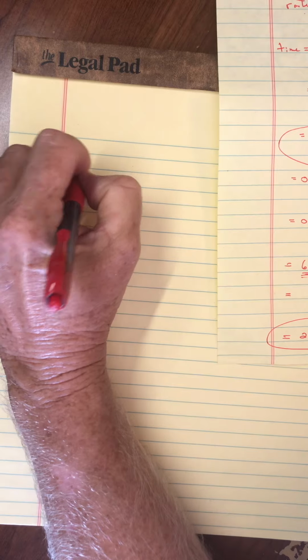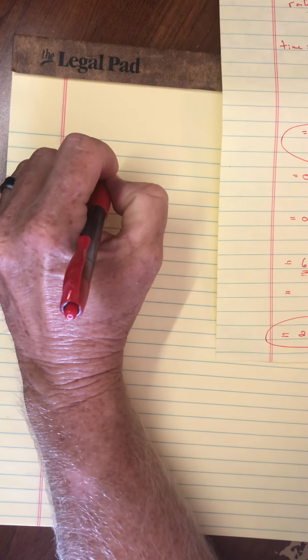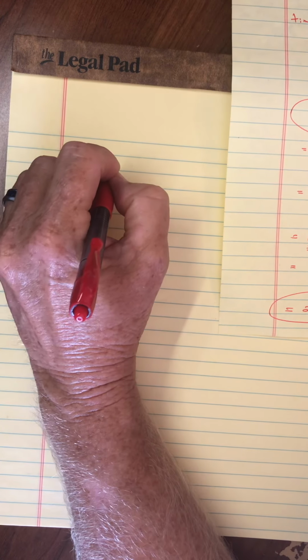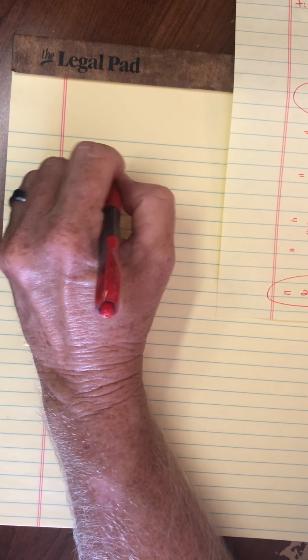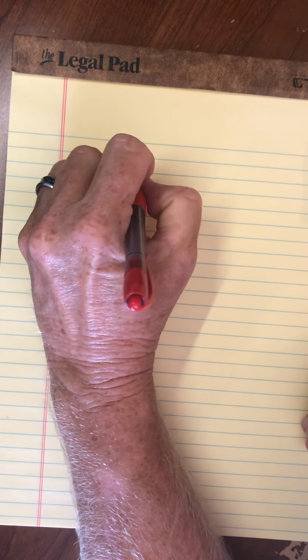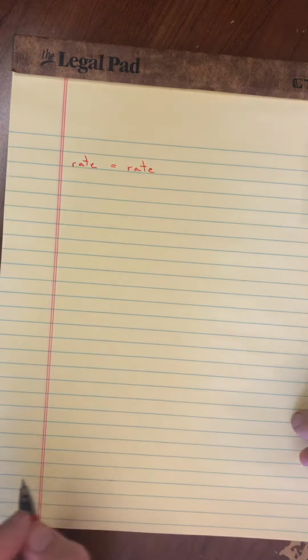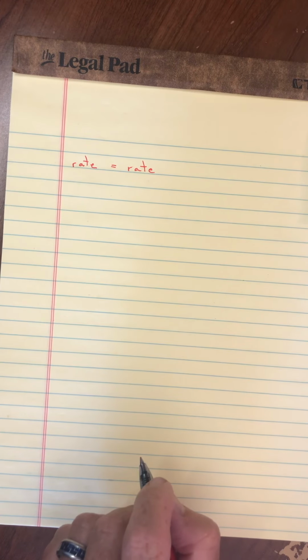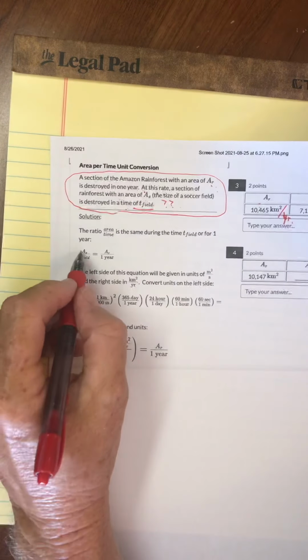So, if you're talking about the rate at which you get paid after a month, so, how much did you get paid over the whole month? That rate is the same as how much you get paid per hour. And so, keeping that in mind, he does this.